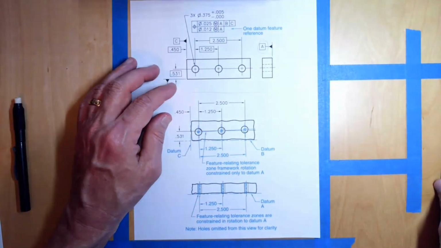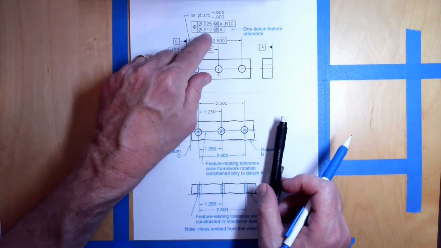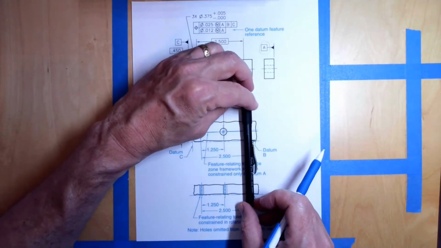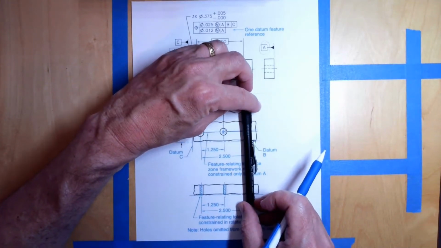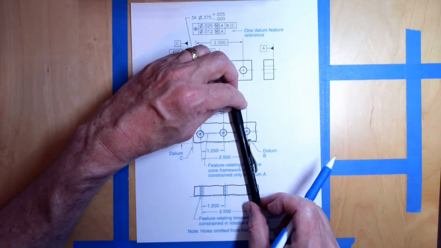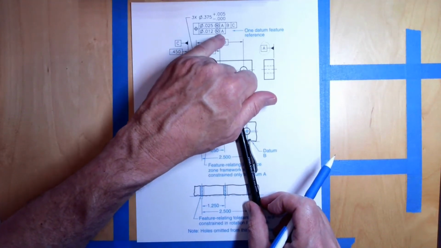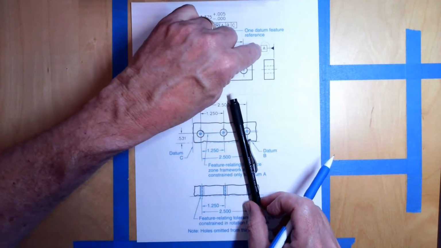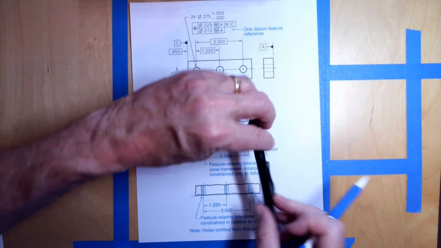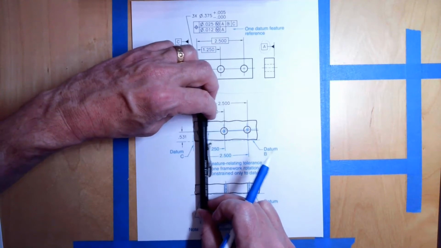What is the primary datum? The primary datum is A. So that means that the feature locating tolerance zone must be oriented 90 degrees to A. In the previous example, we could have a tolerance zone that is at an angle relative to A because we had no repeated datums. Now we repeat the primary datum. The primary datum is this bottom surface. So the O12 tolerance zones must be 90 degrees relative to A.